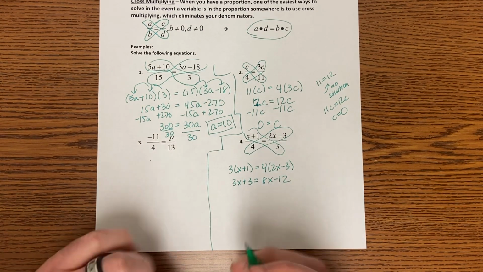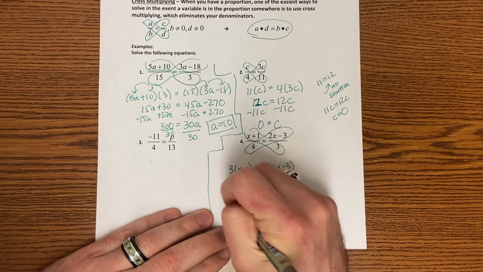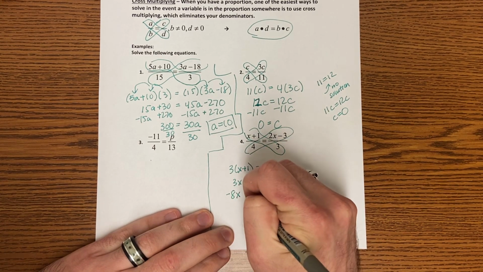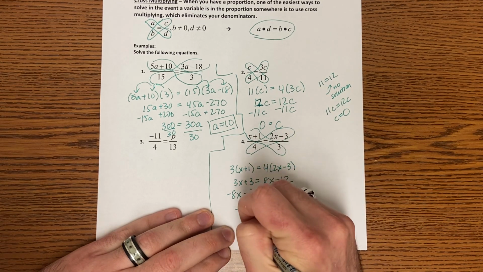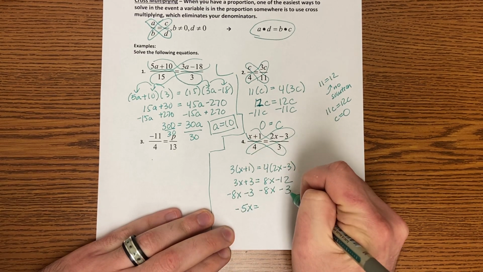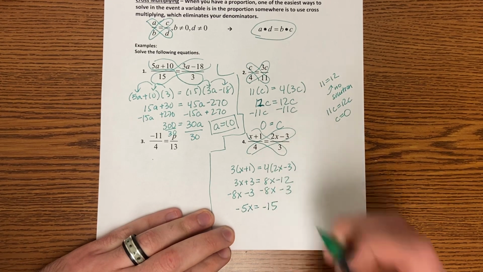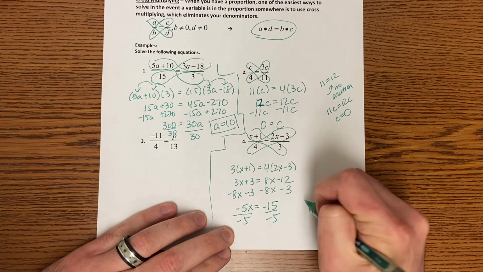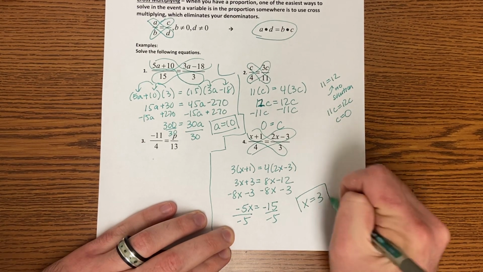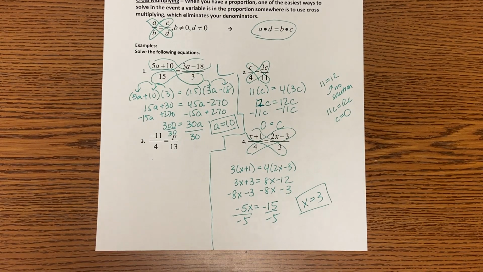I'm going to get all my x's to the left just to see what that would look like. Subtract 8x. So if my x's are going left, my constants are going right. So this will be negative 5x equals negative 12 minus 3, which is negative 15. And when you divide by negative 5, you get that x equals 3. You could plug this in or not as you see fit. The point is that it does work. Now, proportions also come in word problem form, so I want to look at a few of them on the next page as well.